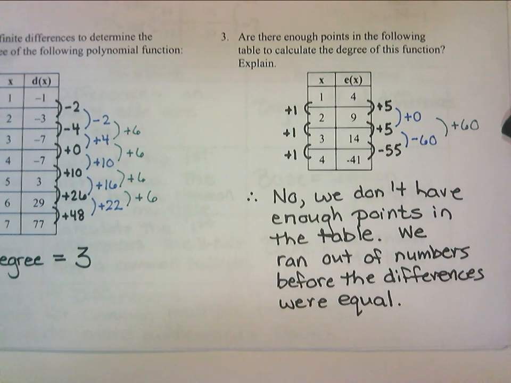So the question really is, is having just this one single number enough for me to think that this has a degree of 3? And the answer is no. I need to have differences that are the same. So if I'm just down to 1, it's not the same as anything else. I don't have anything to compare it with. So really, once you get down to 2, that's it. You can't really calculate if you don't have enough data.